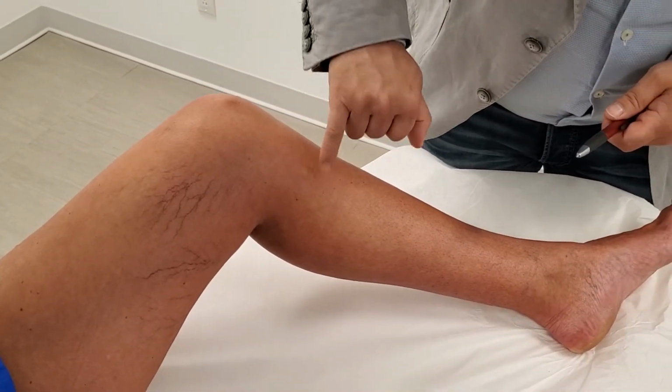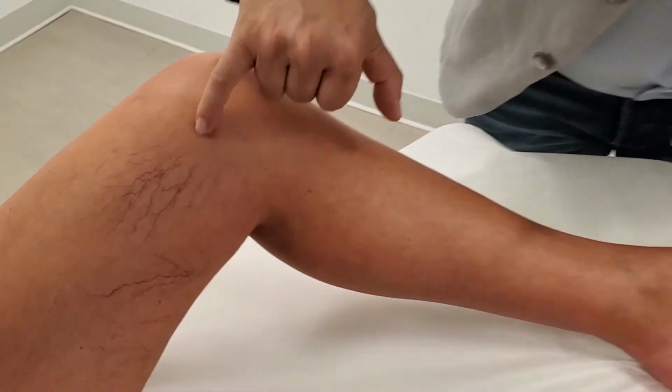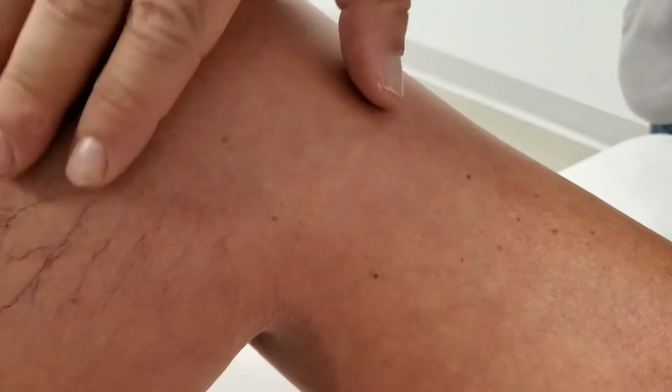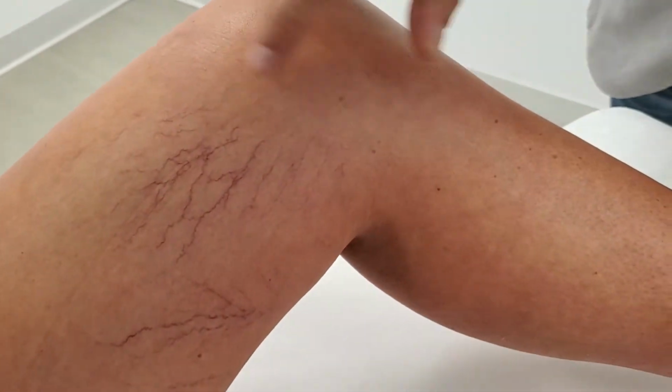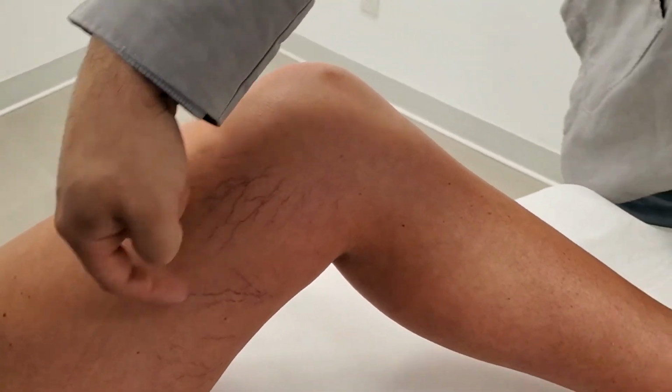And I can actually see it. It's right here. And it feeds right over here. It's hard to see because she's tan, but we have to treat that to make sure that this doesn't come back. So what I usually do is just treat the feeder and then go from the top here and inject all these branches like this.